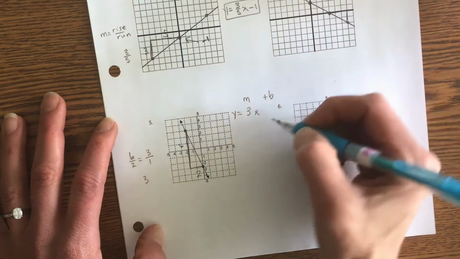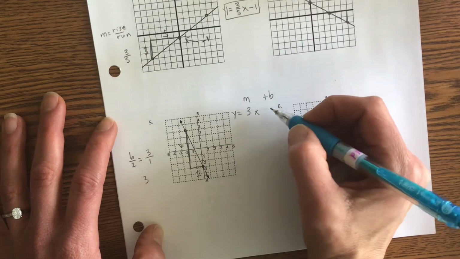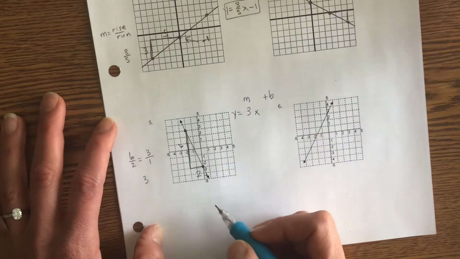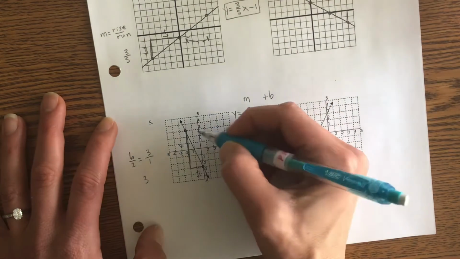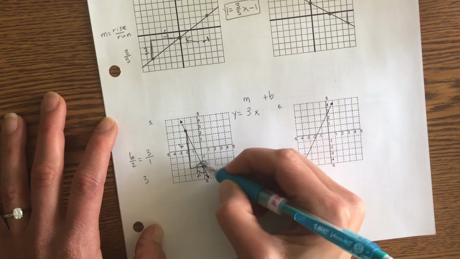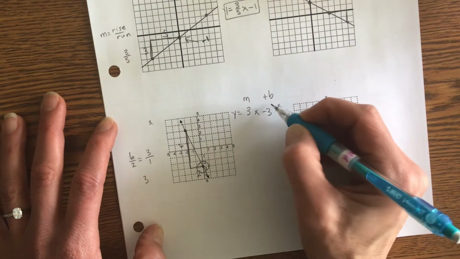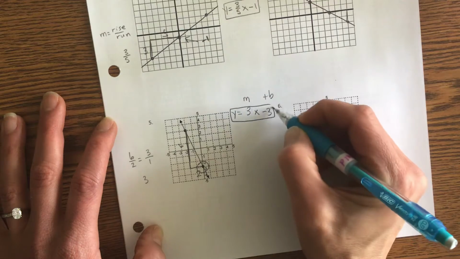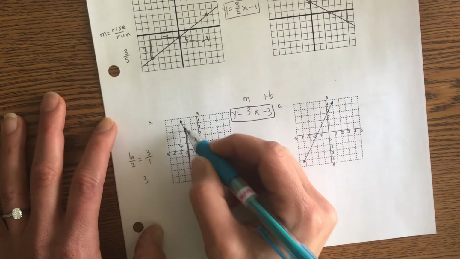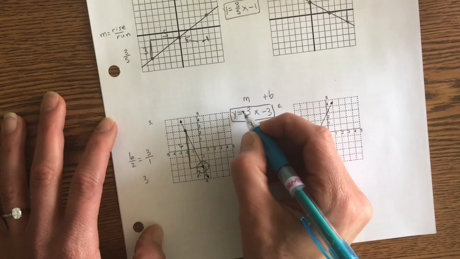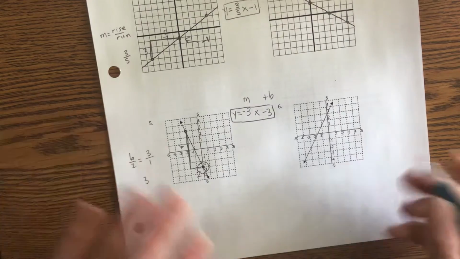Now I have to find my plus b, my y-intercept. So where does this line cross the y-axis? Go ahead and find that on your own first. And it's right there at -3. Right? And oh, my slope is a negative slope, so it's -3x. All right, let's go to the next page.